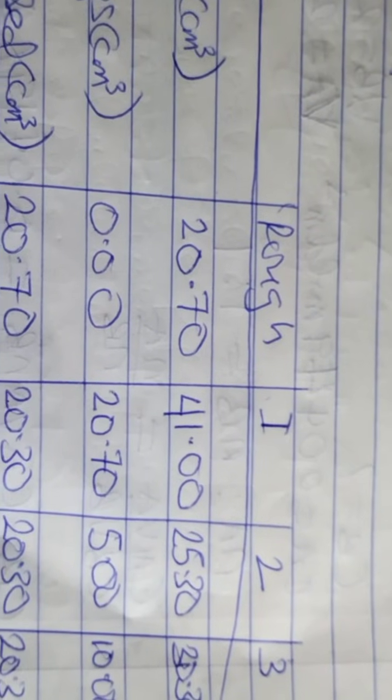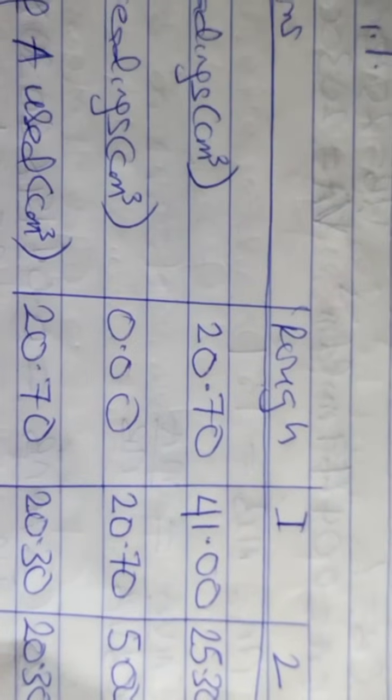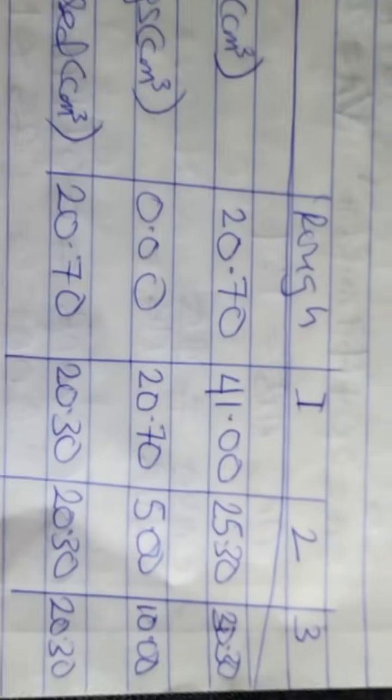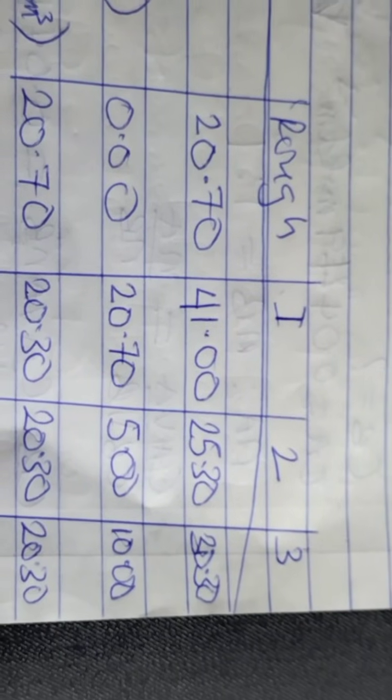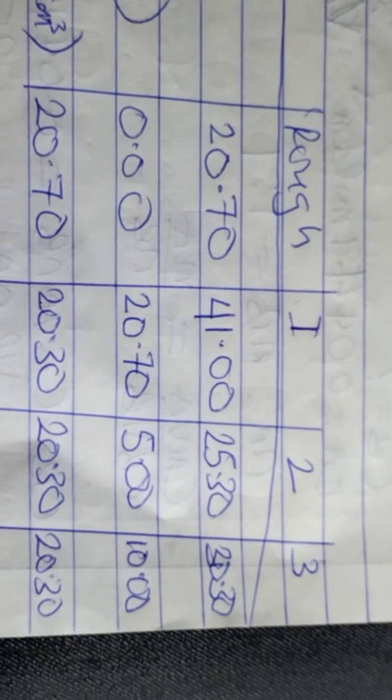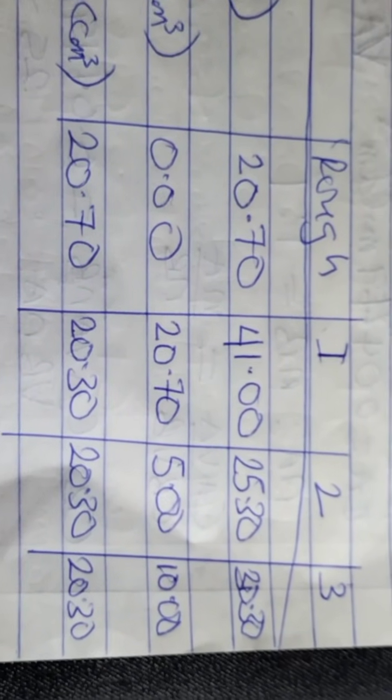Then under the rough column, we have 20.70 as final, 0.00 as initial. You subtract, we have 20.70 as volume of A used, that's the titer value. Then for 1, we have final 41.00, initial 20.70.